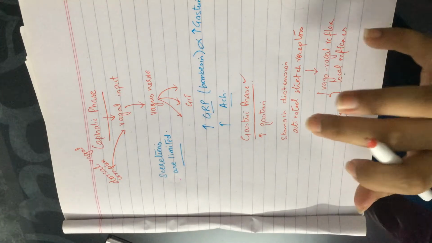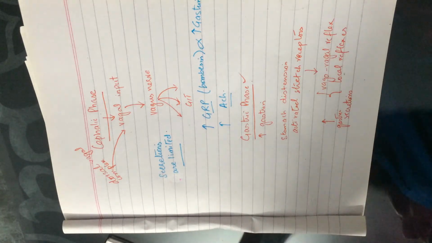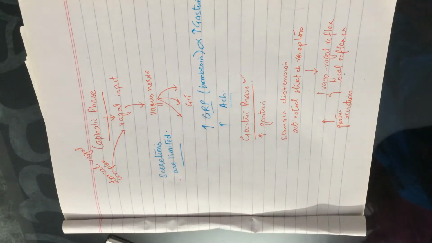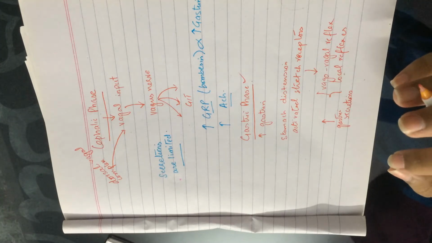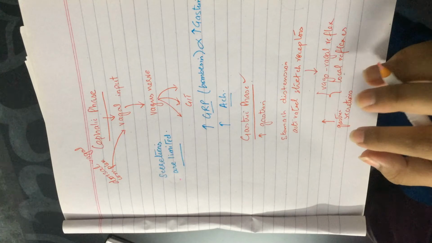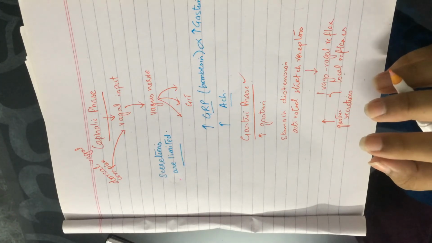Now, in this phase, the gastric acidity must be buffered, because if it does not take place, it will give an inhibitory signal to shut off the secretion because of somatostatin.